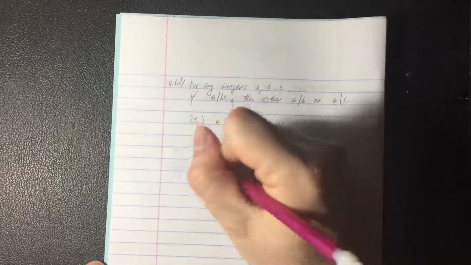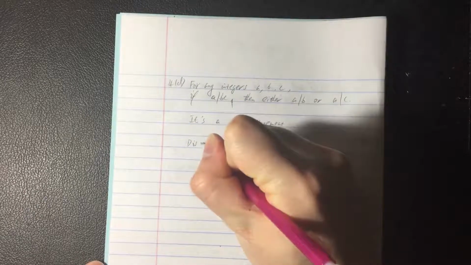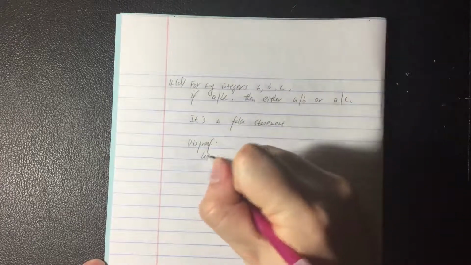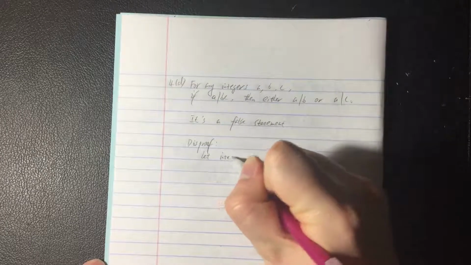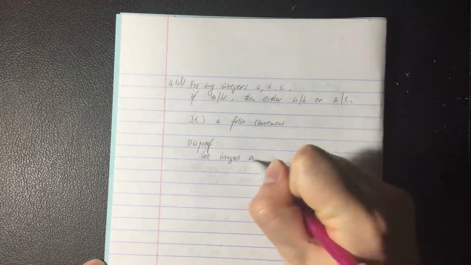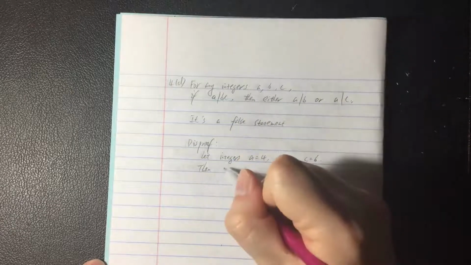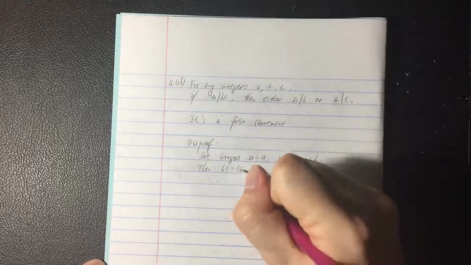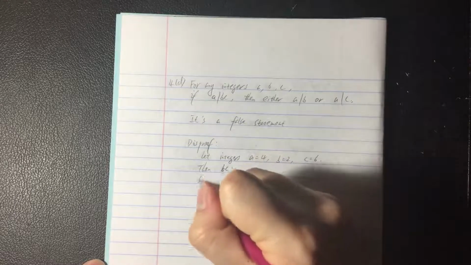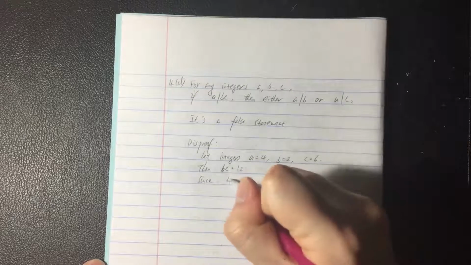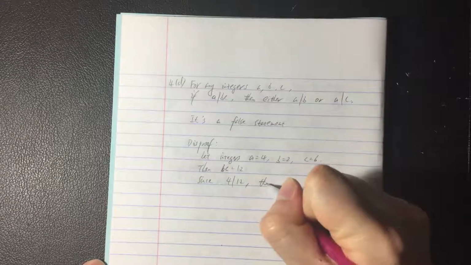So we disprove this statement using a counterexample. Let integers a equal 4, b equal 2, c equal 6. Then b times c equals 12. Since 4 divides 12, we know that a divides bc.